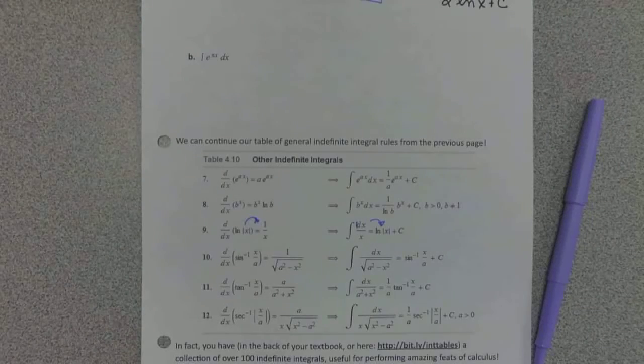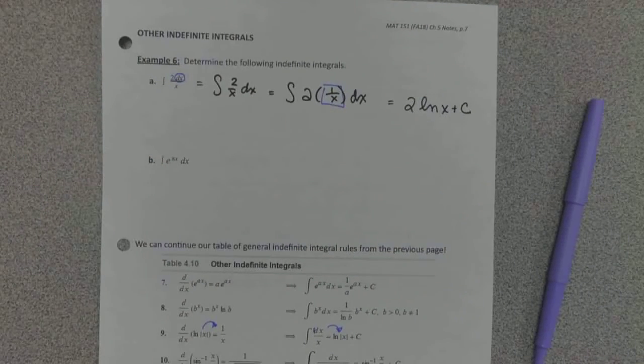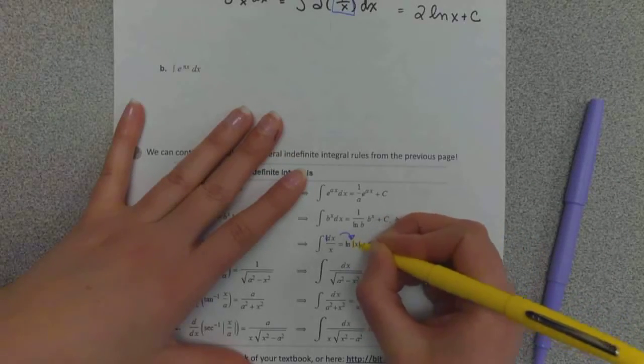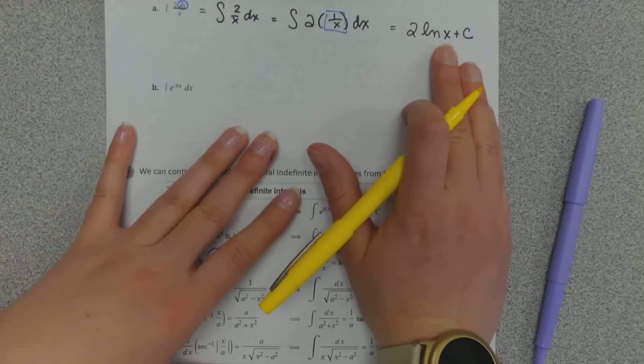The other note about natural log of x is this really is natural log of the absolute value of x. It is, even right there. It's just my absolute value symbols are invisible right now. They're there.